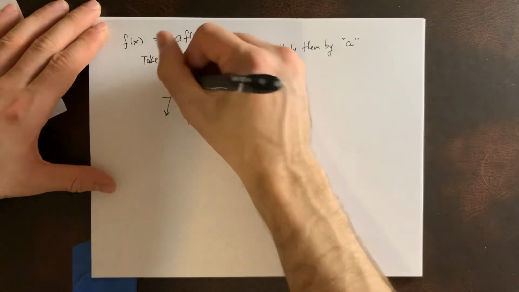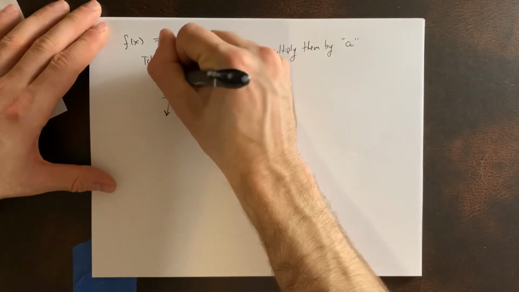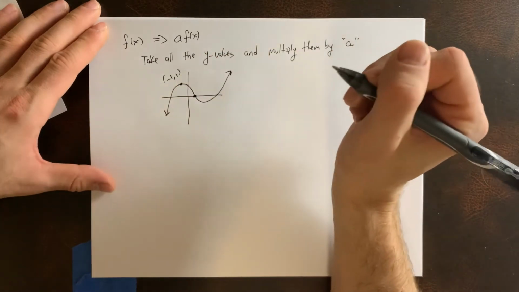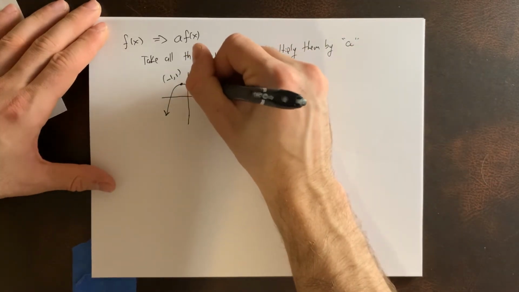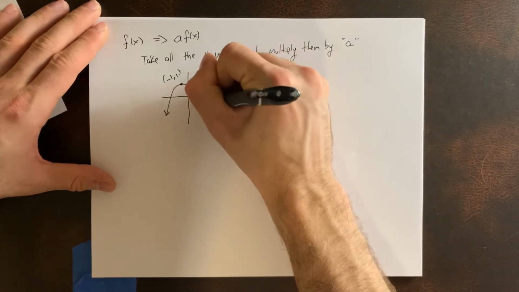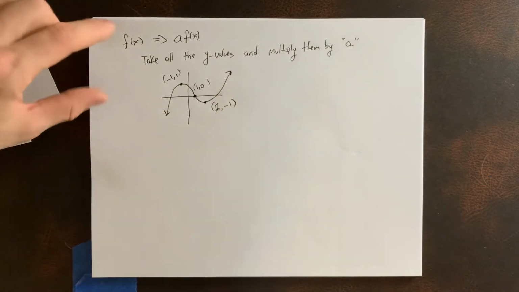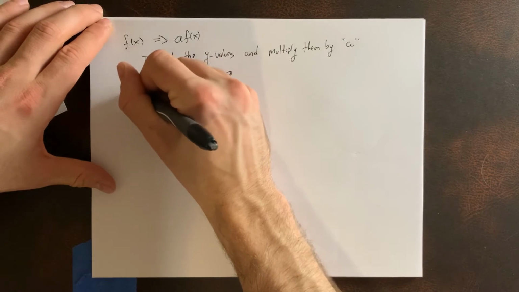Okay, let's put a couple points on here. Let's say this is the point -1, 1. This could be the point 1, 0. And this could be the point 2, -1. Okay, so we have these 3 points, and we'll call this f of x.